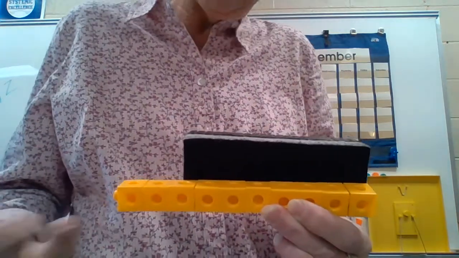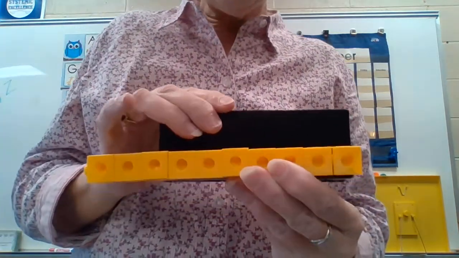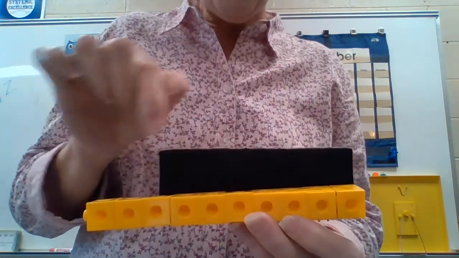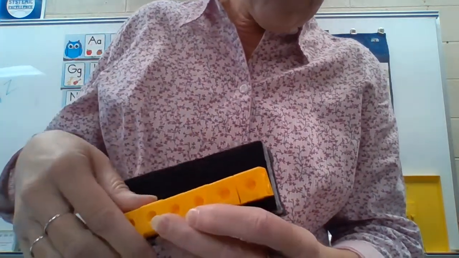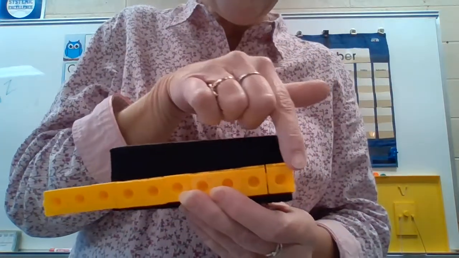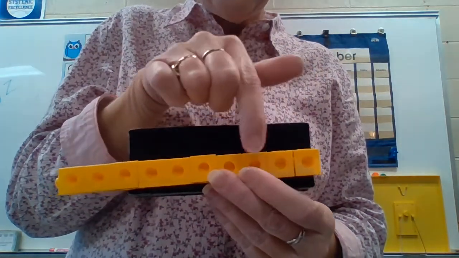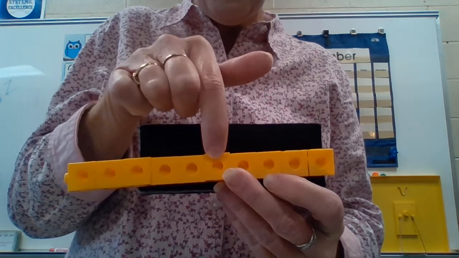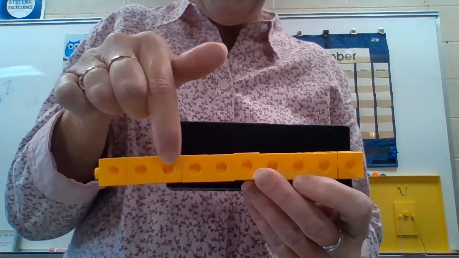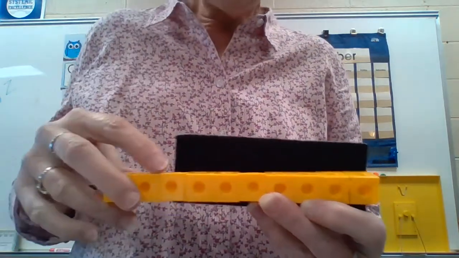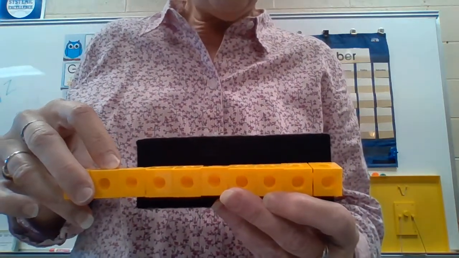Let's count. 1, 2, 3, 4, 5, 6, 7, and we're going to count this one, 8. So it's about 8 cubes long, all right?